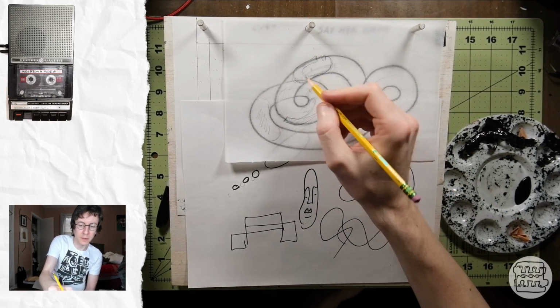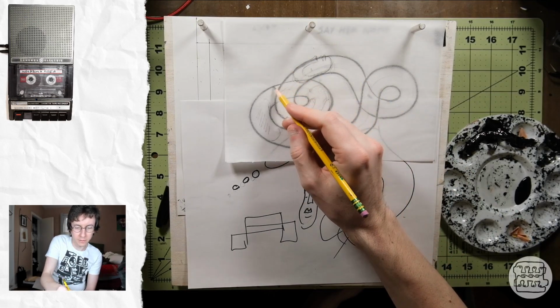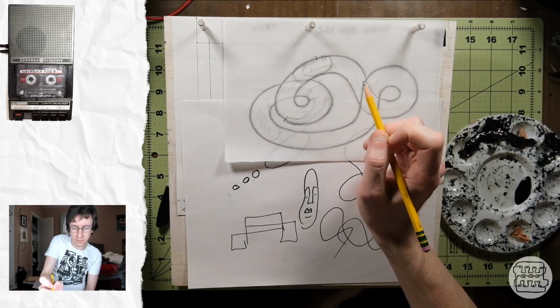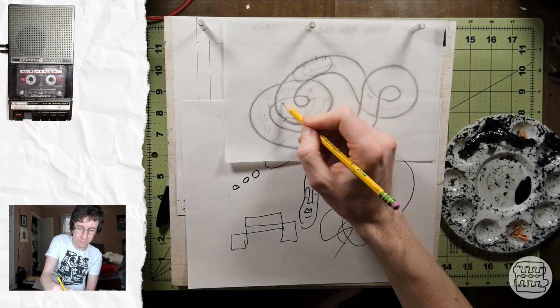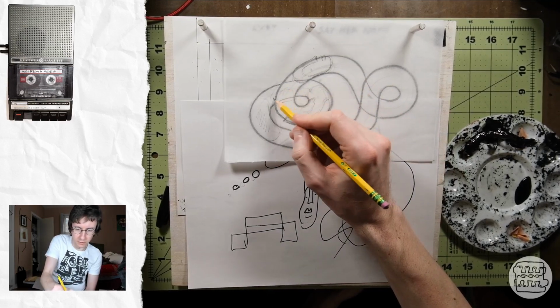And it twists again, so conceptually it's face down here.